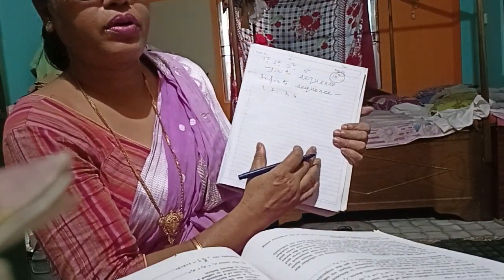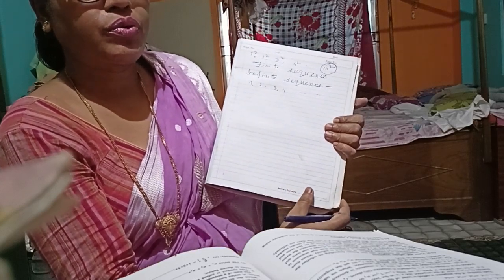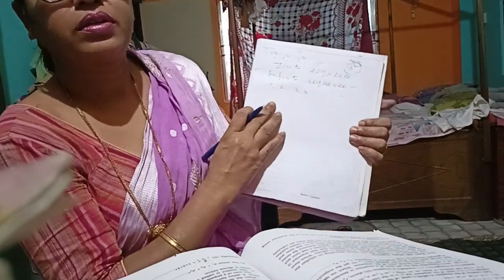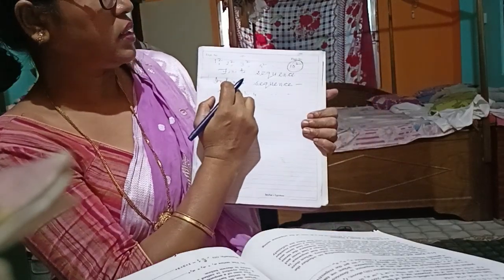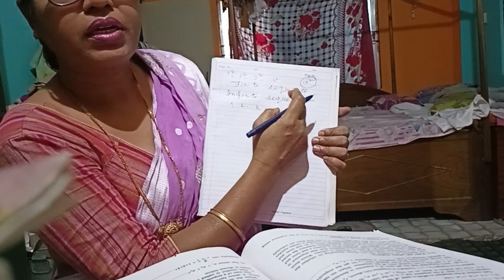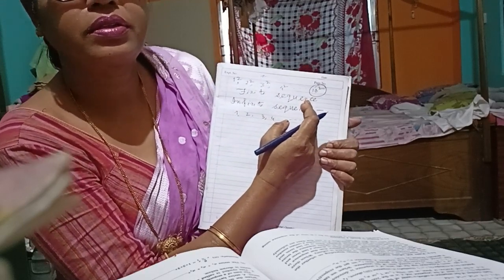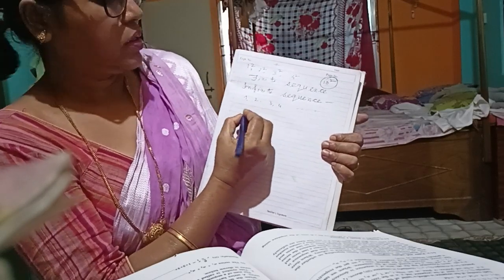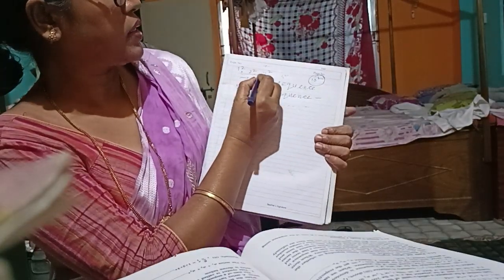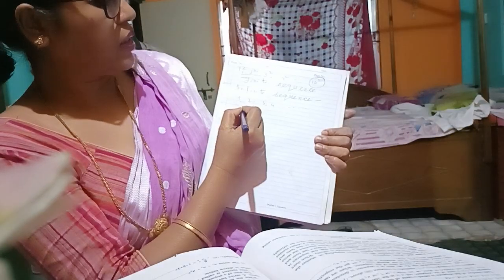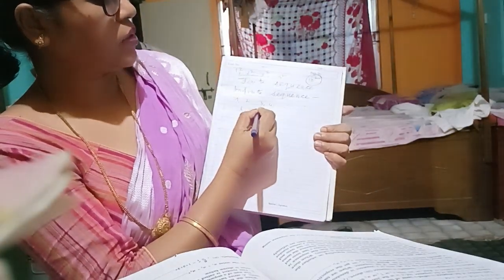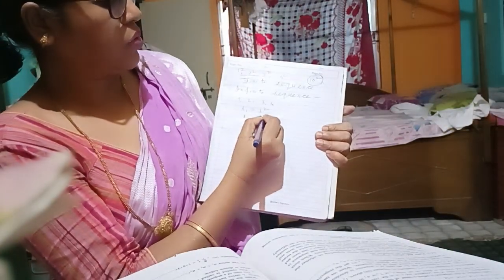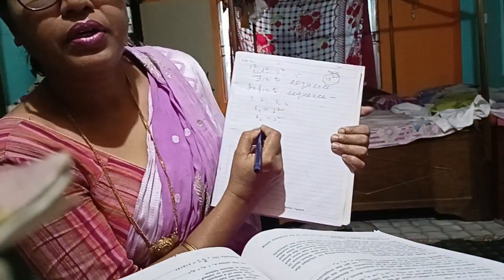Now, what are the symbols used to denote a sequence? This is infinite sequence and this is finite sequence. In case of the finite sequence, the terms are denoted by T1. Here T1 is equal to 1 square, T2 is equal to 2 square, like this.